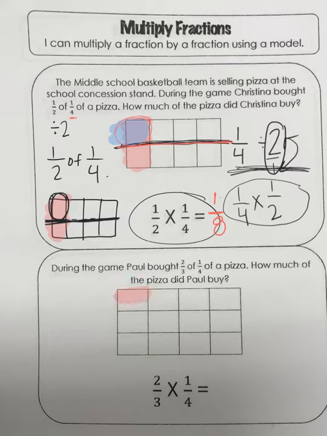1/4. So this model is split in fourths going vertically. So there is the fourth of the pizza available to Paul. How much of that's available does he purchase? 2/3. Right now on your own, I want you to show me what that looks like and give me an answer of how much of the total pizza he bought.